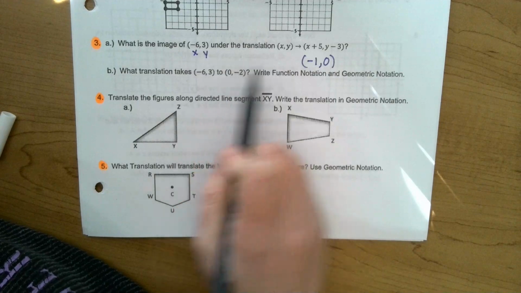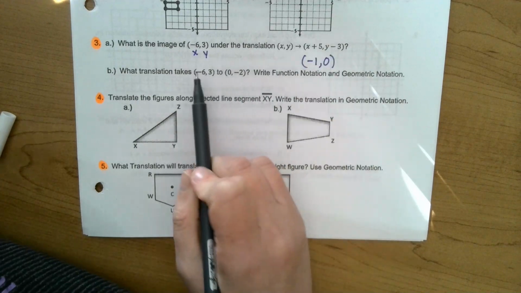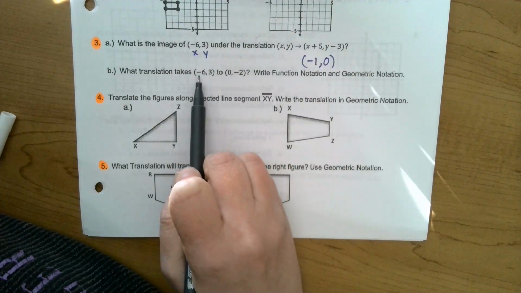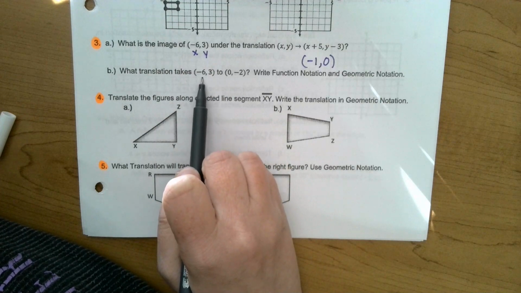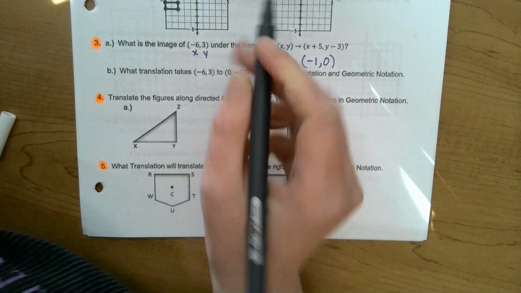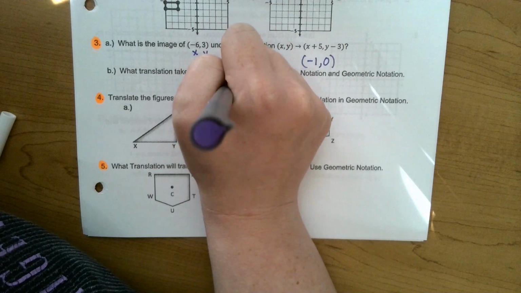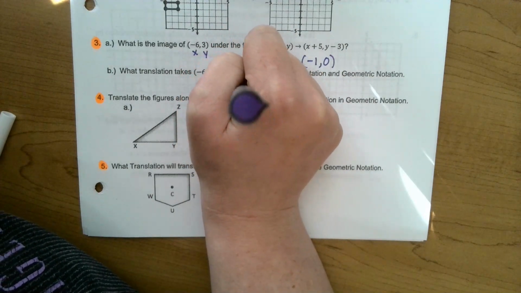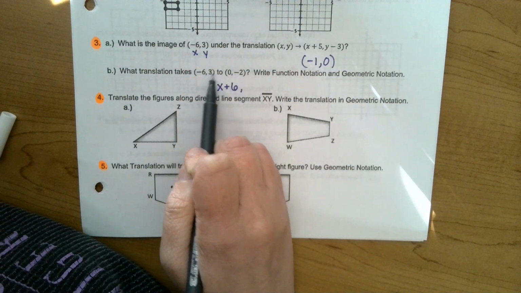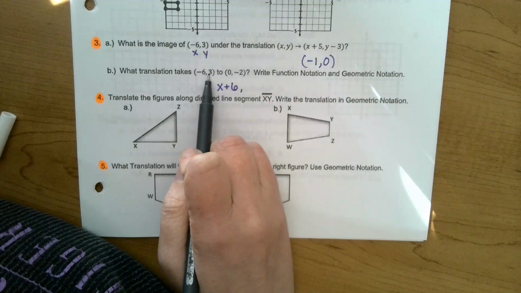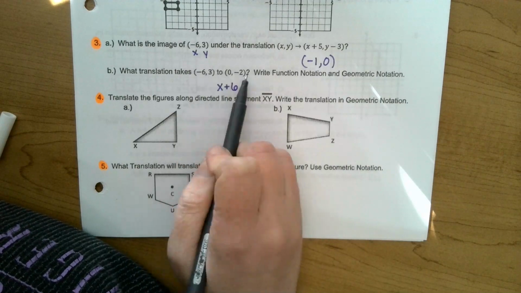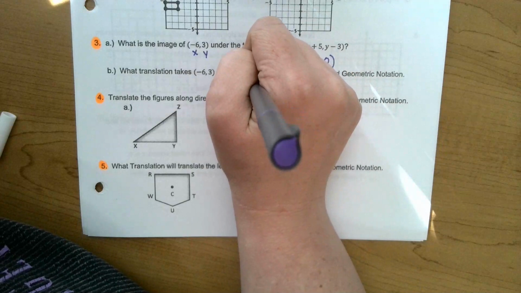So we are trying to figure out this rule. How did we get from here to here? So what can I do to -6 to get to 0? Well, I can add 6. So we're adding 6 to x. And then how do I get from 3 to -2? Well, if I subtract 3, I get to 0, and subtract 2 more, so that's subtracting 5.